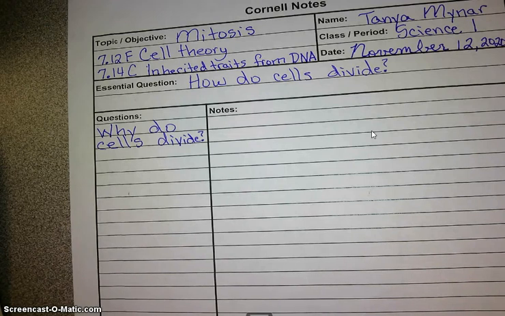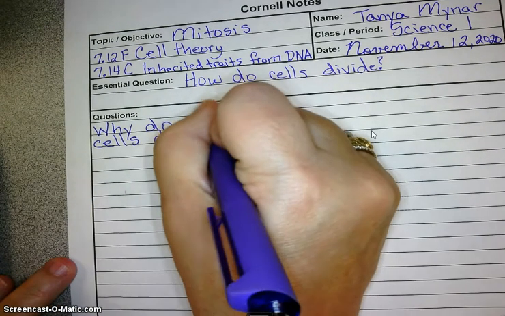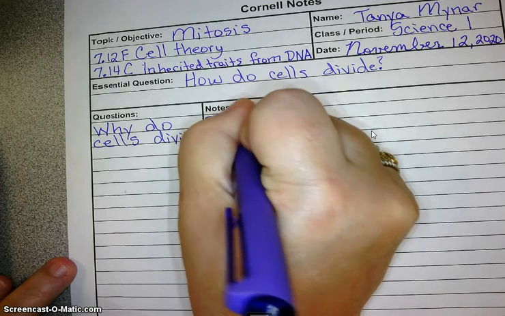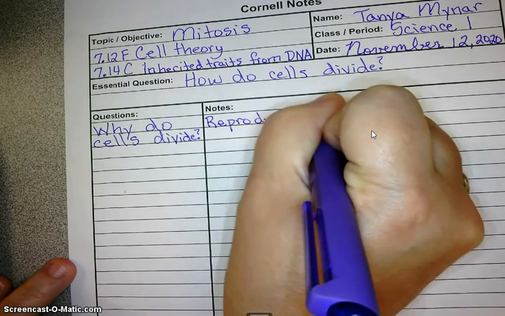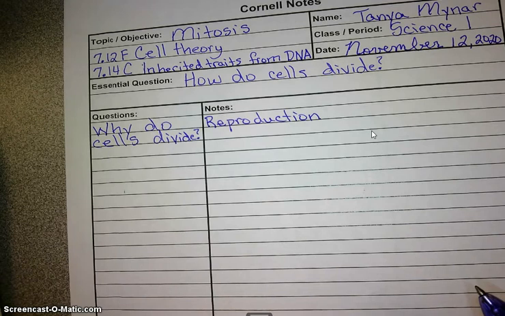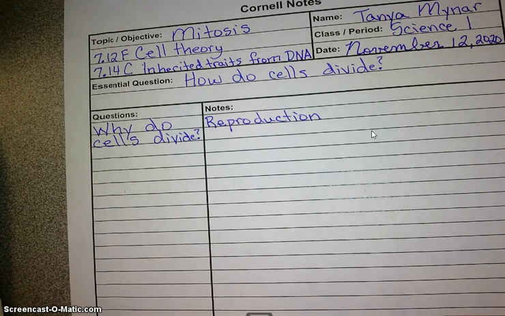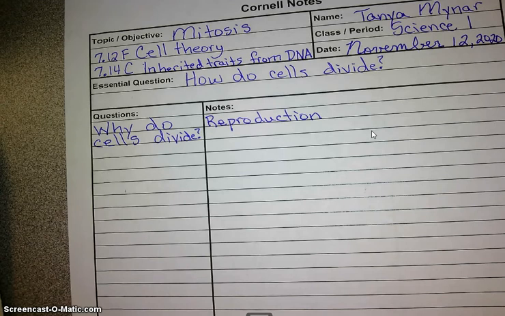Well, the purpose of those cells dividing is 2 things. It could be reproduction, and we're going to write a little bit about reproduction. Remember it said this, it was in asexual reproduction where you have one parent, it made 2 identical offspring.